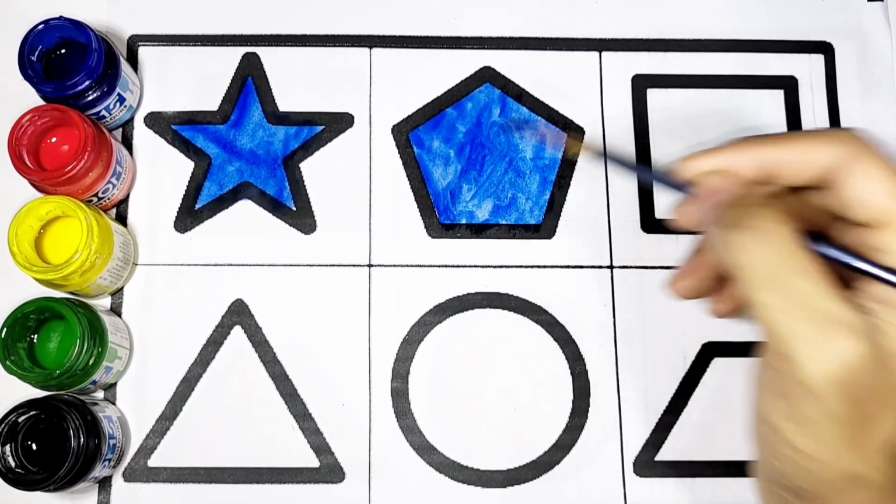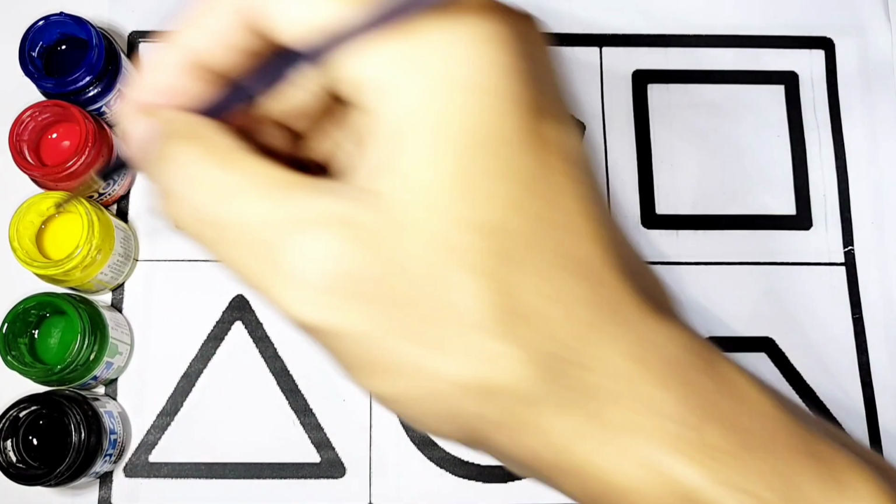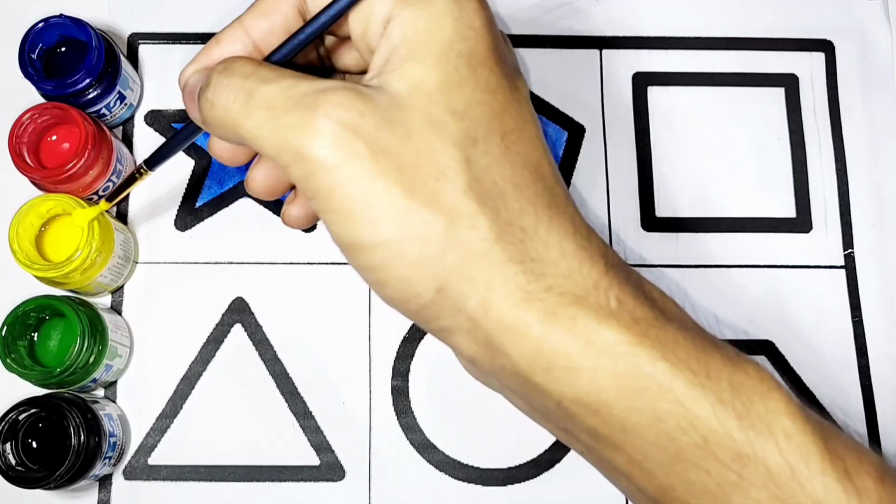Kids, the next one is square, the shape of square. Now we're using the color of yellow.